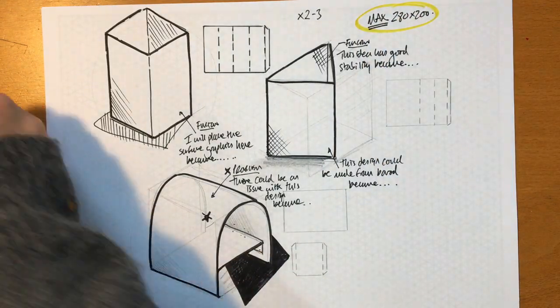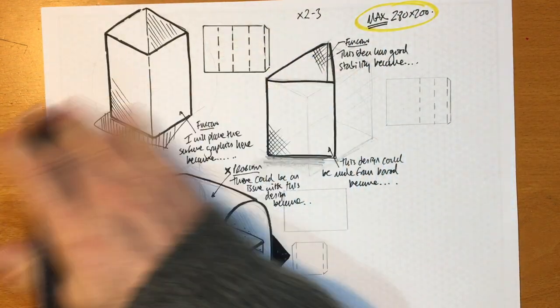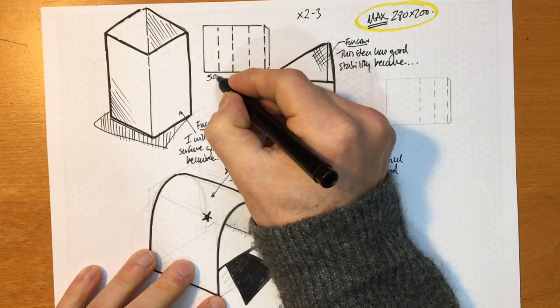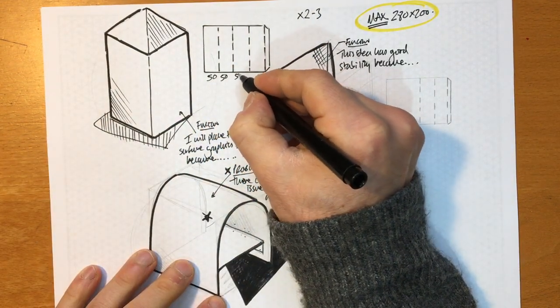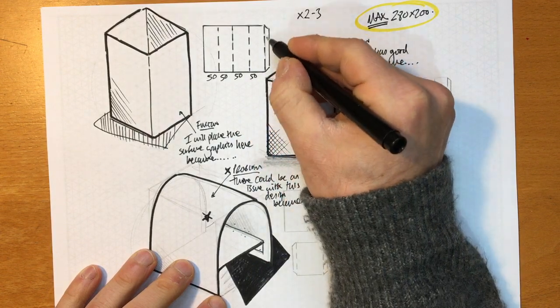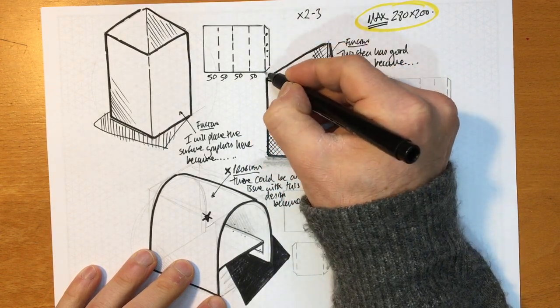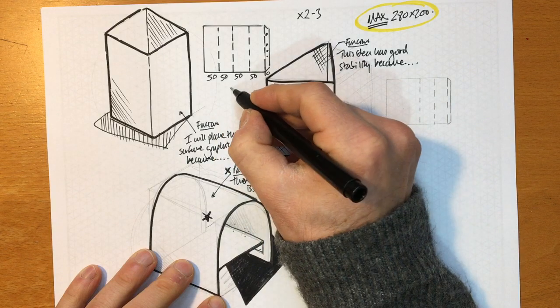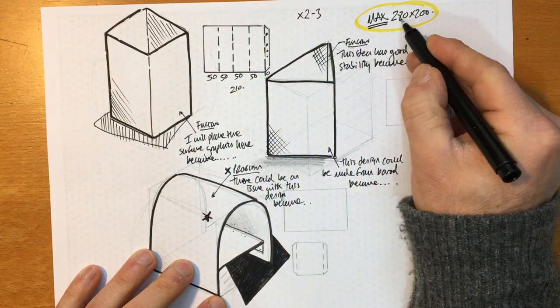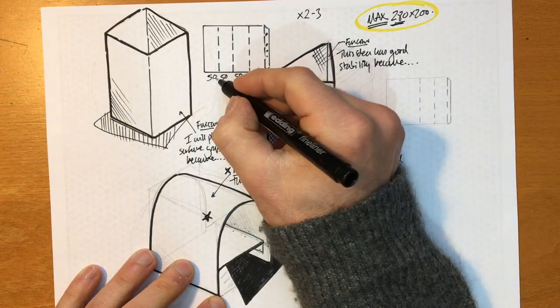So if I was using that measurement and I wanted to apply it to this, I could say, well, I want this side to be 50 millimeters, this to be 50, this to be 50, this to be 50, and my gluing tab is going to be 10. If I add all those up, that's 210, but I've got 280 I could use, so I could actually make them bigger.